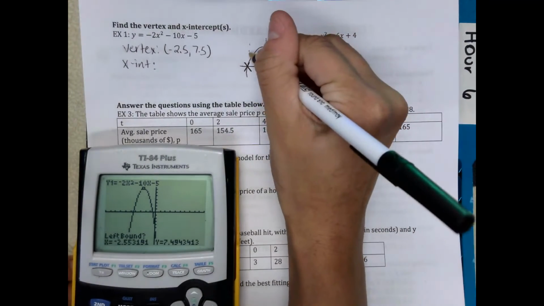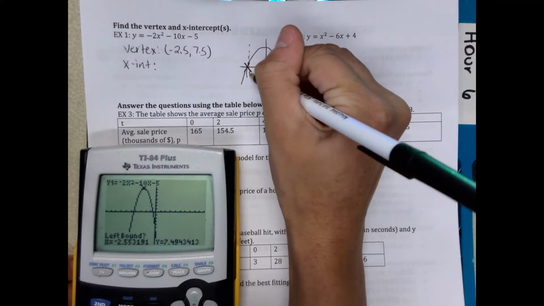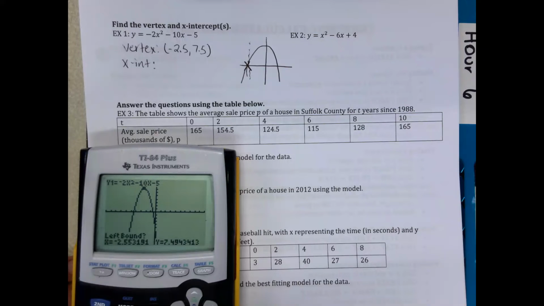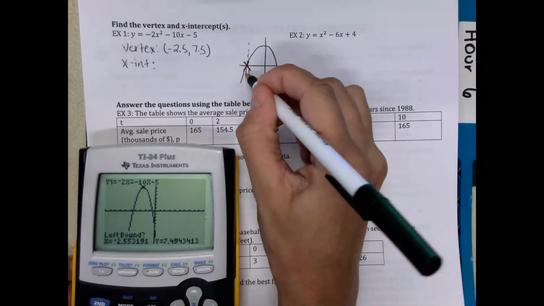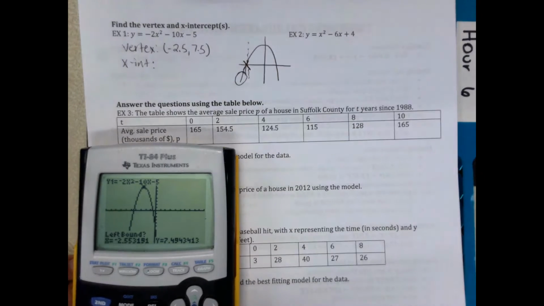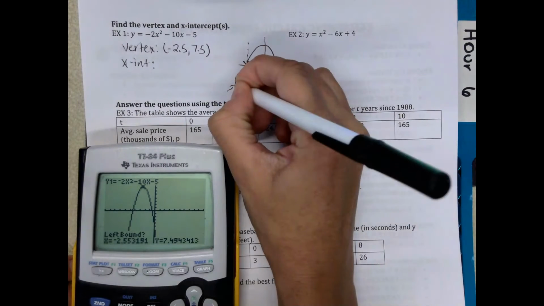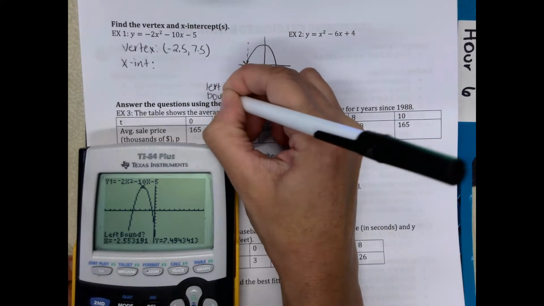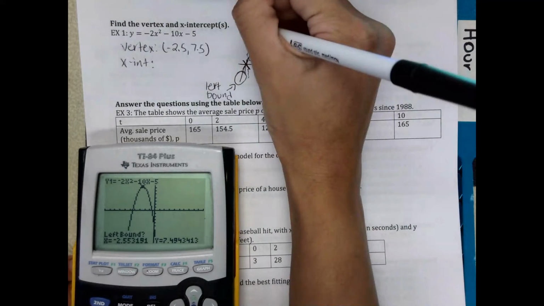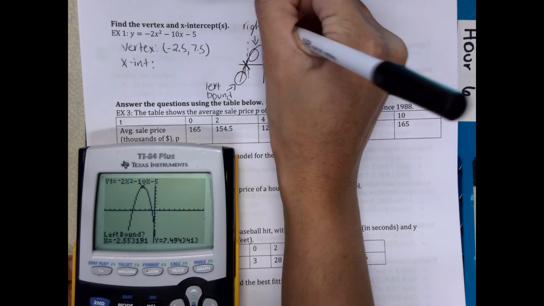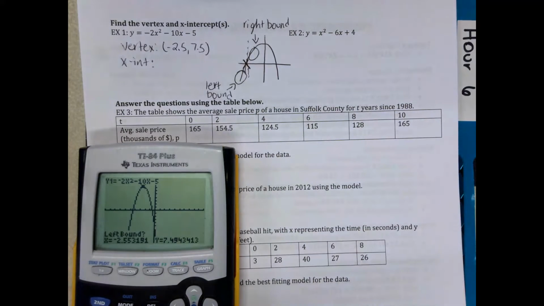Now, when it asks for a left and right bound, what it means is that the left bound is going to be the left-hand side of the X-intercept. If I look at my graph, the left-hand side is actually anything below the X-intercept, or below the X-axis. So that's my left bound. Anything above the X-axis, or X-intercept, that's going to be my right bound. So basically what I like to do is draw an imaginary line through the X-intercept and see what is on the left-hand side of that line and what is on the right-hand side. So that tells you what's the left and right bound.